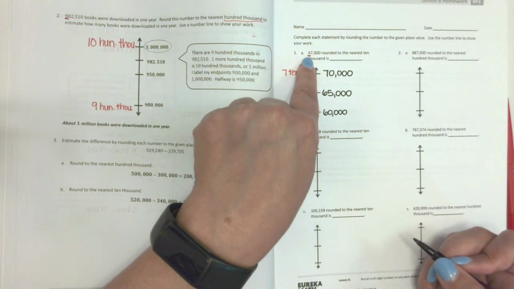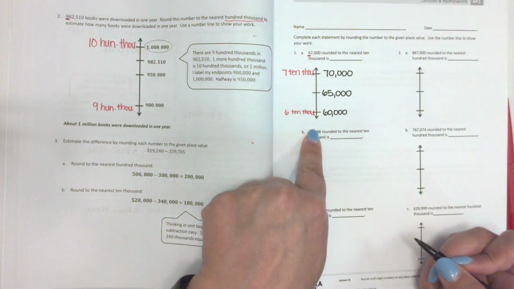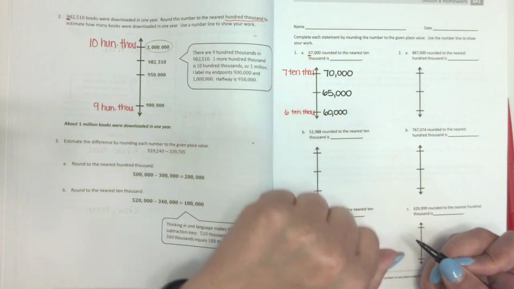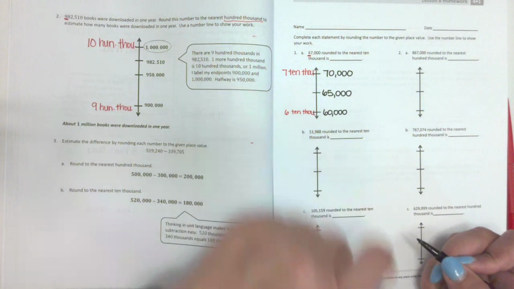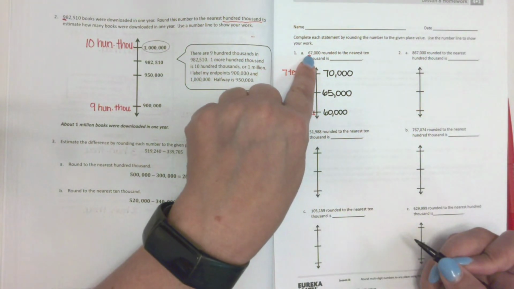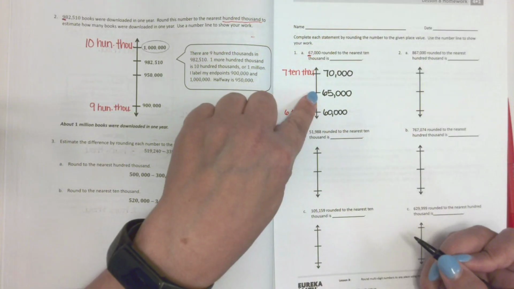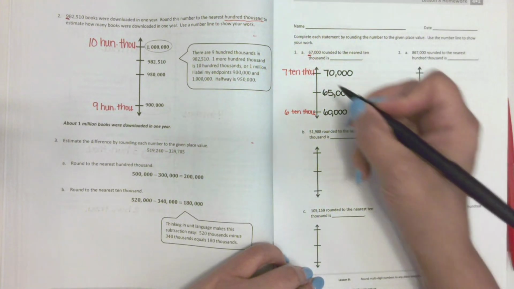Now we need to figure out where to put 67,000 on our vertical number line. You have to decide, will it go above the midpoint or below the midpoint? Is it greater than 65,000 or less than 65,000? 67,000 is greater than 65,000, so it needs to go above the midpoint.